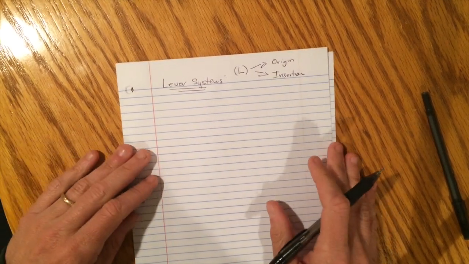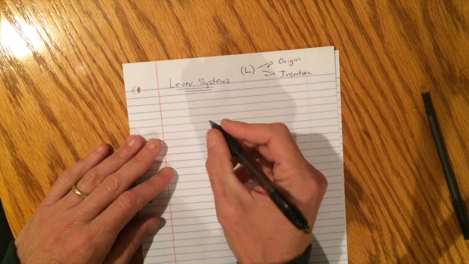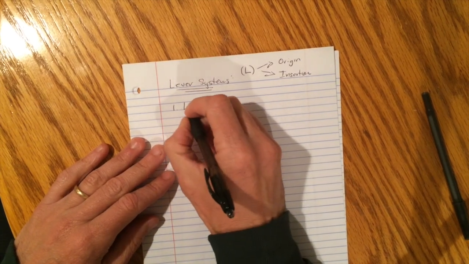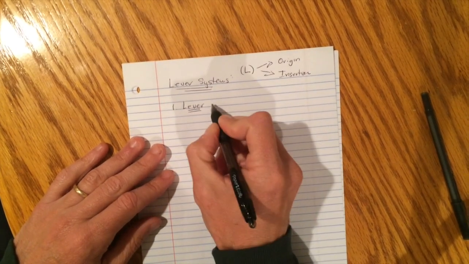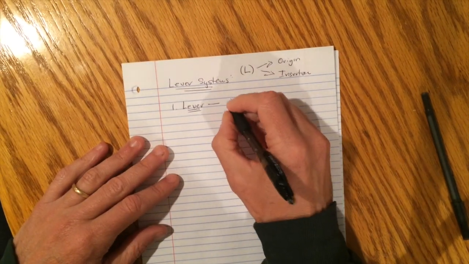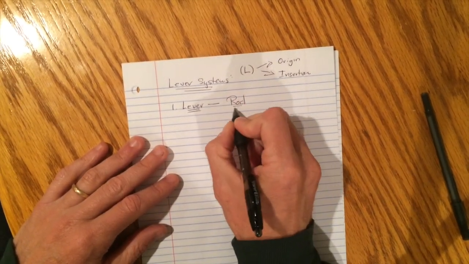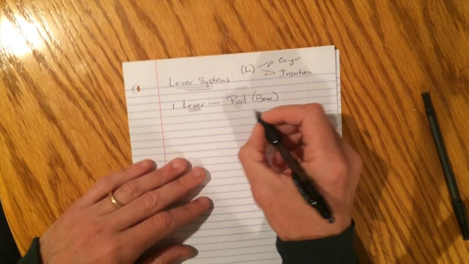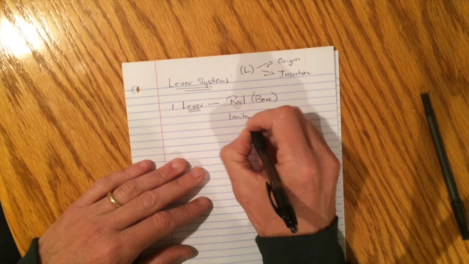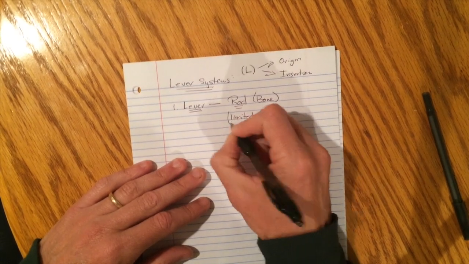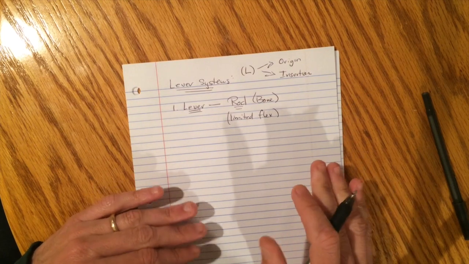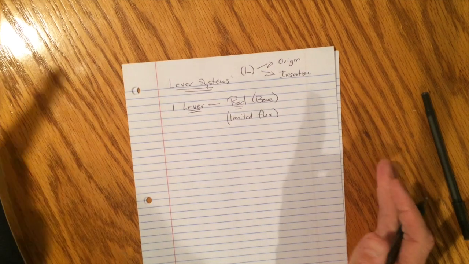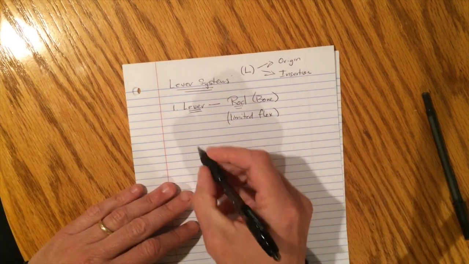To have a lever system and to gain a mechanical advantage, you must have four things. So let's take a look at that first. You have to have a lever. And the lever is going to be some type of rod or bone, and it must be, or it should have, limited flex. It means it can't be bendy pretty much at all, but I can't say it's not going to flex because bones do flex a little bit, and if they didn't, they'd break all the time.